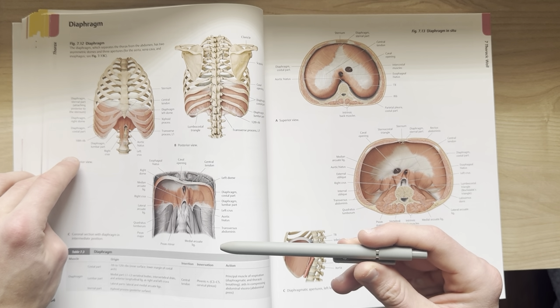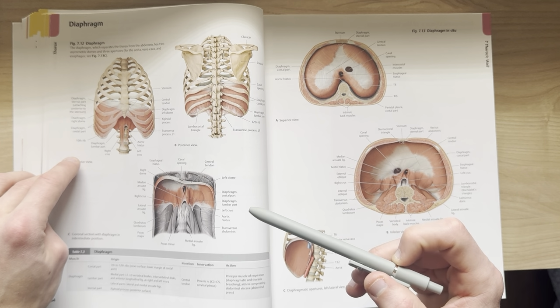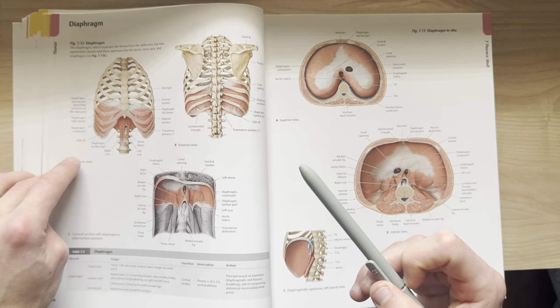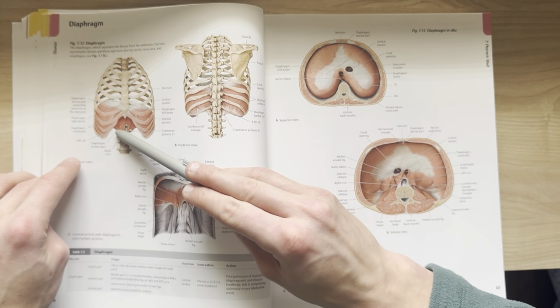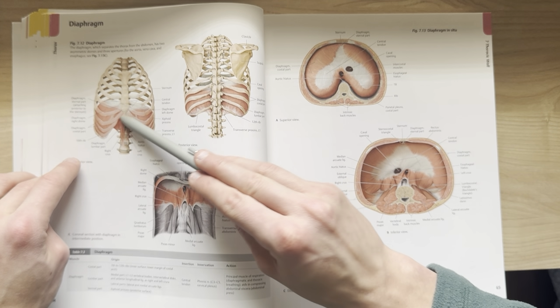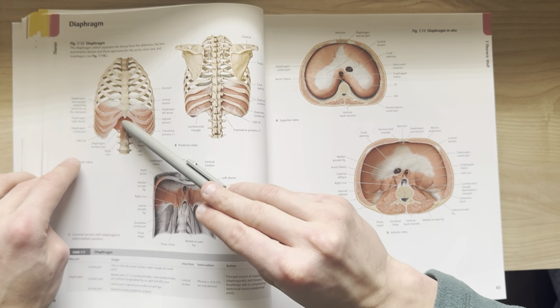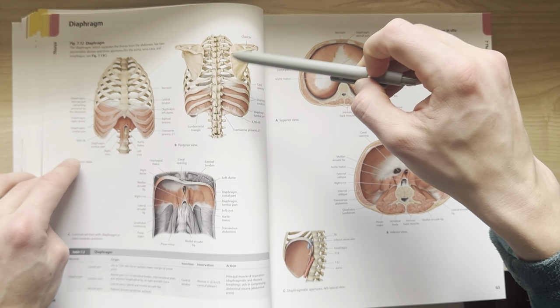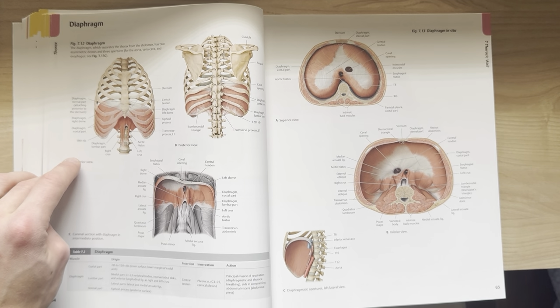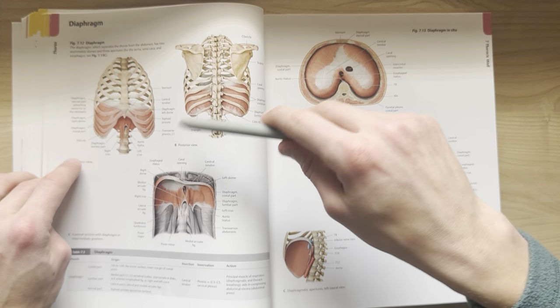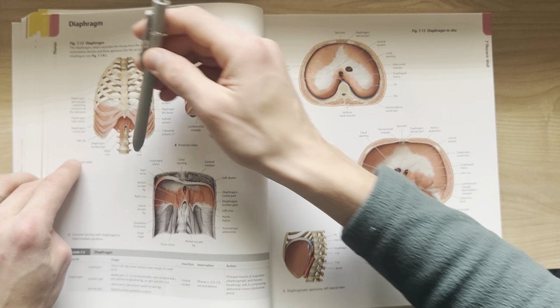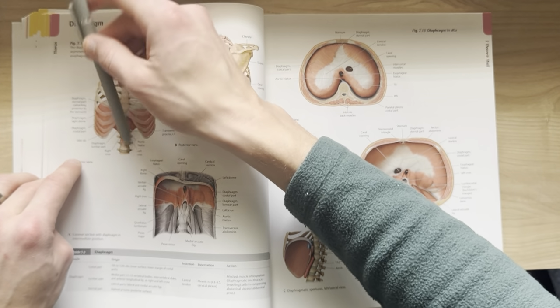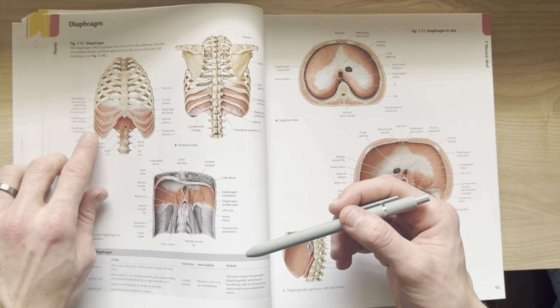So you can have a real bad piece of news called a hiatal hernia, where a portion of your organs that are below the diaphragm can pop up through one of these hiatuses that are designed for the esophagus or the vena cava or the aorta. It can pop up through there, and it requires surgical intervention to basically just say, hey, go back down there. You're not supposed to come up here.